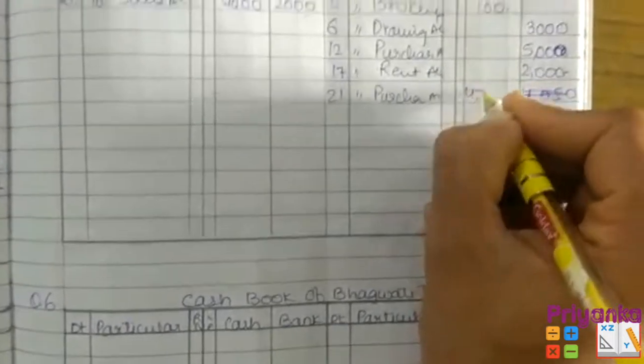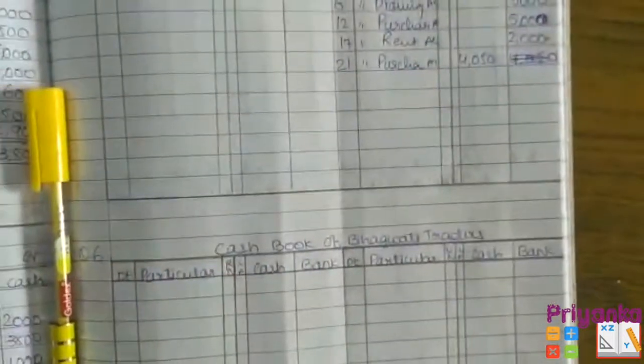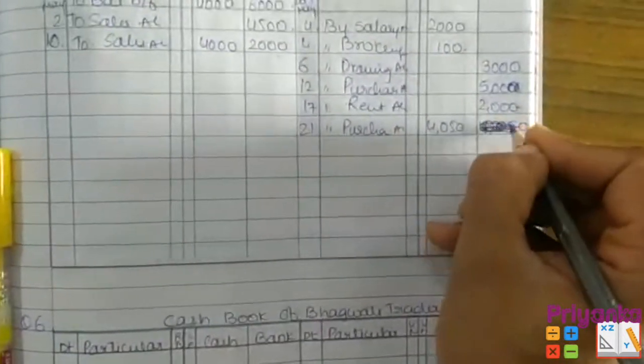So this is how we can make a mistake. So read the transaction properly. This has been paid by cash.